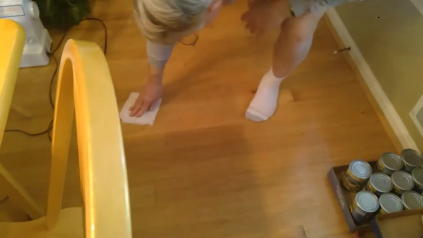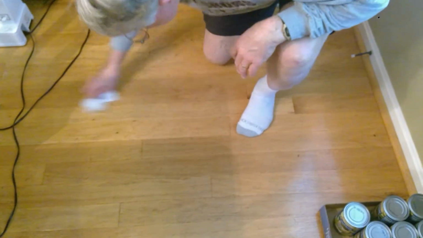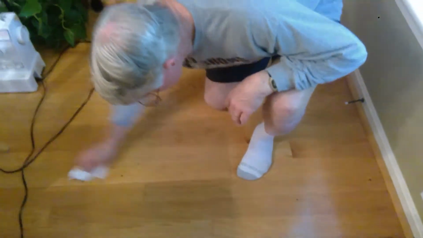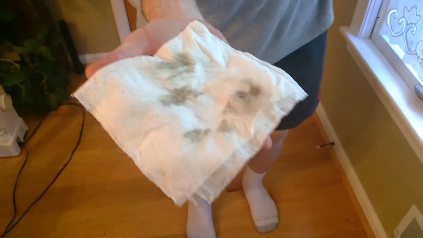I'm just going to wipe it on the floor some. And any dirt particles, most dirt particles have charges. Okay, so that will attract to water. The rule is like dissolves like. Okay, and here's what we've got from this floor some.